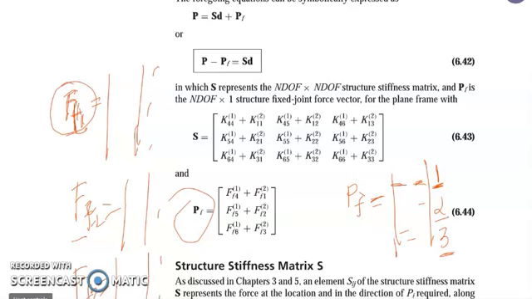Of course, we have our equivalent joint load, which is denoted by P sub E. That is the negative value of our P sub F. So we simply have to multiply the value of P sub F by negative. You simplify, then you now have the value for your equivalent joint loads.